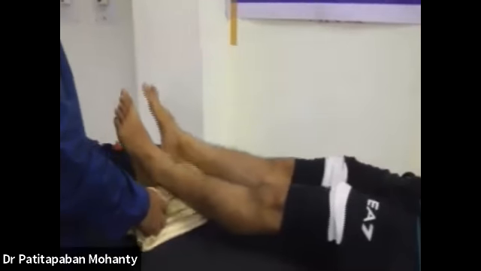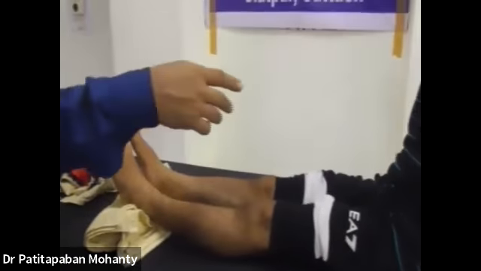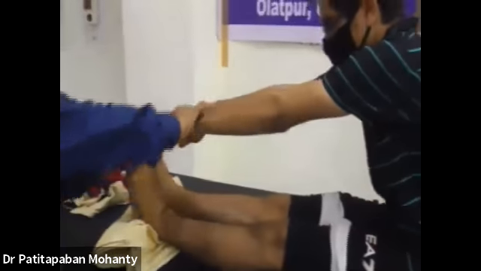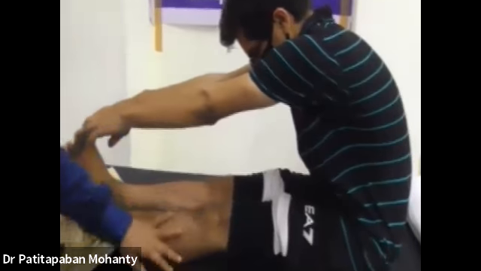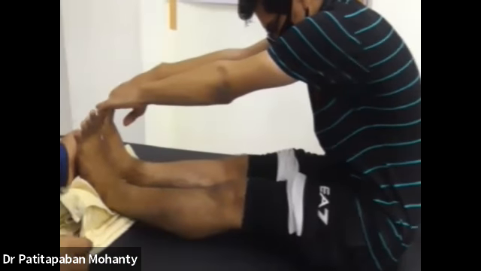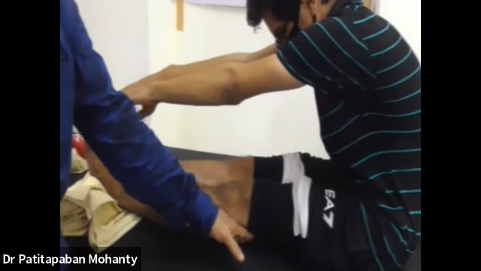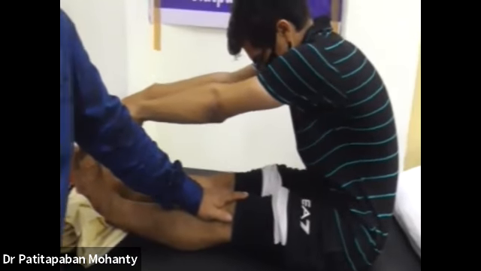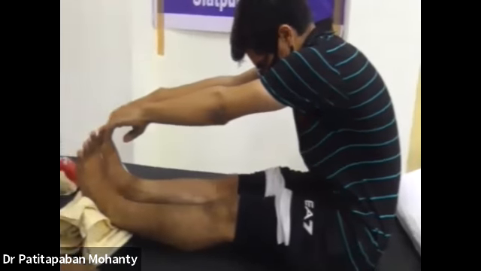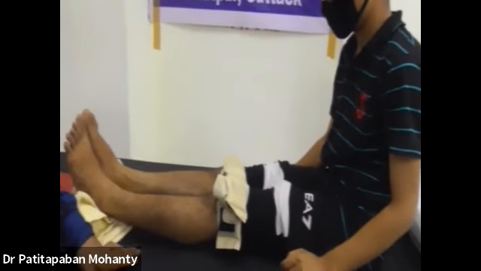In long sitting position, keep a pillow under the heel and ask the subject to touch the toe. Thereby the posterior capsule, hamstring, and gastrocnemius can be stretched. The knee is pushed down by gravity and the weight, so the posterior joint capsule can be stretched. If you want to stretch it more, you can keep a sandbag on the knee in this position.